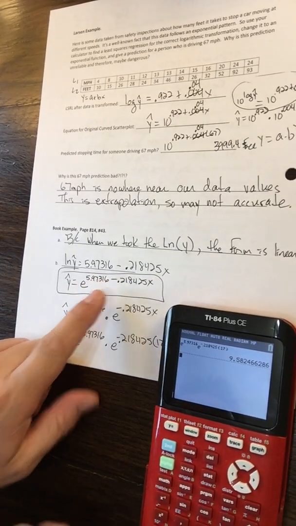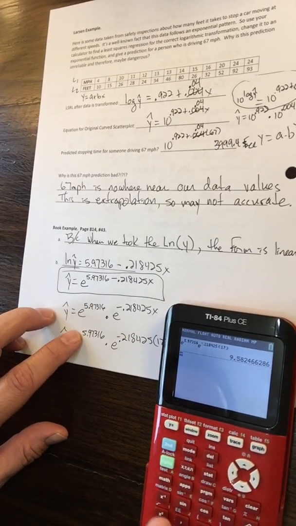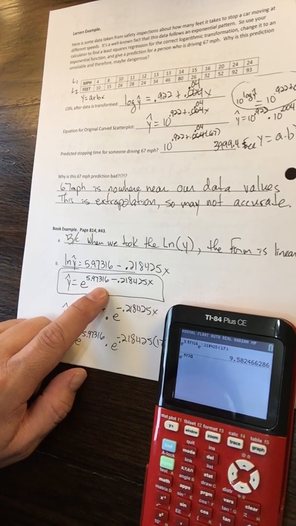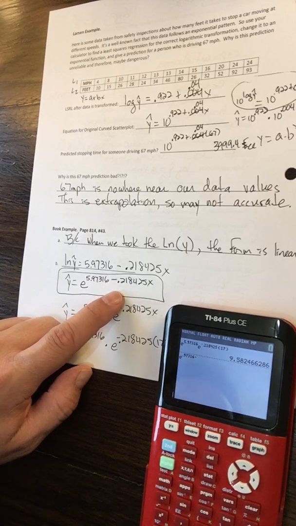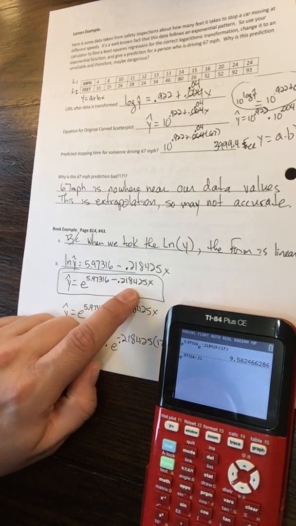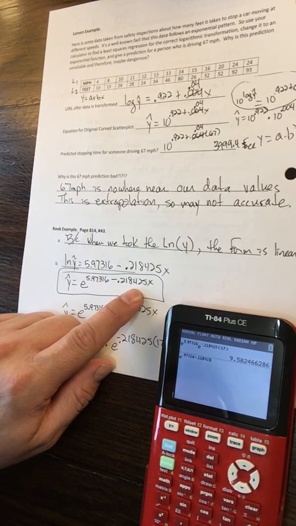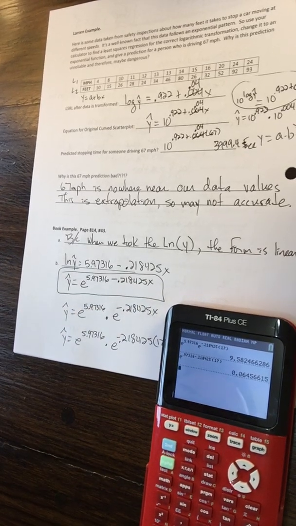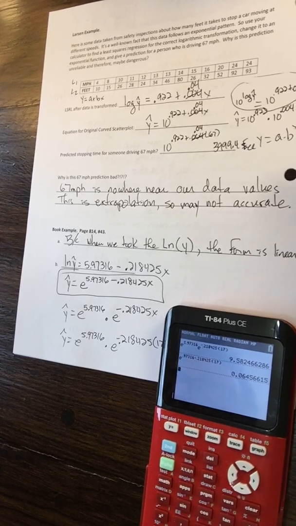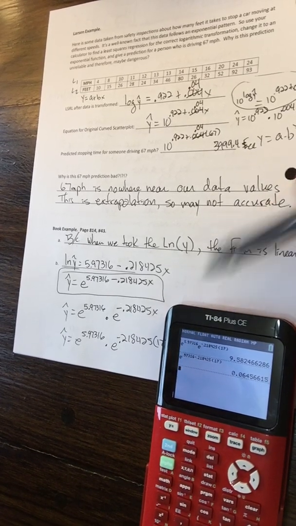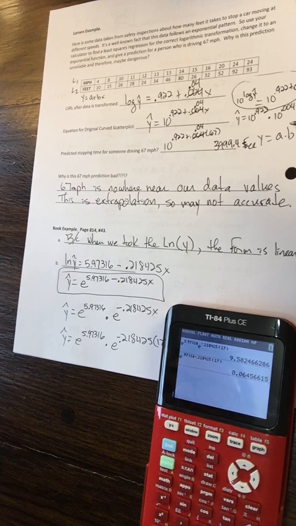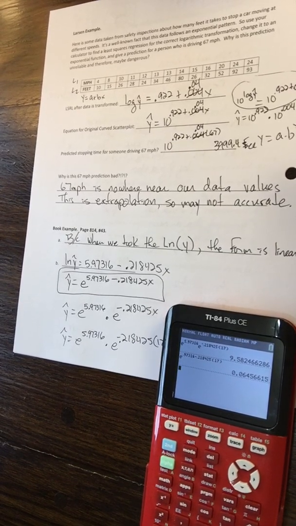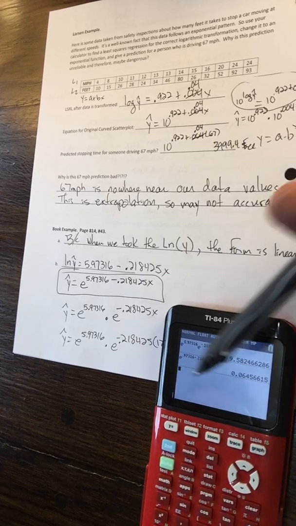If I put it in here, I'm going to get the same answer. Let's just do that. e to the 5.97316 minus 0.218425, that's all in the exponent, right? Yep. And that's 17 minutes. Wow, that's weird. How did that happen? Oh, I didn't put the 5 in there. What's going on here? 5.9, so there should be a 5 there.